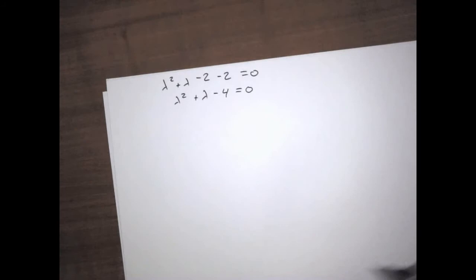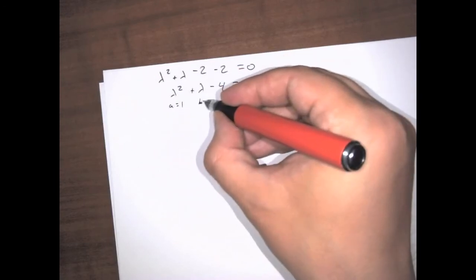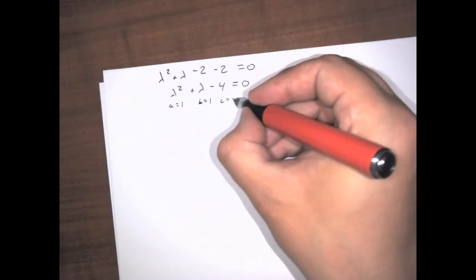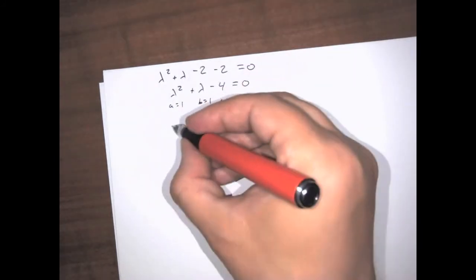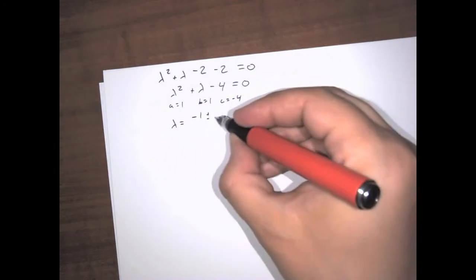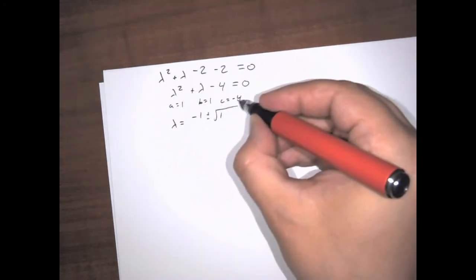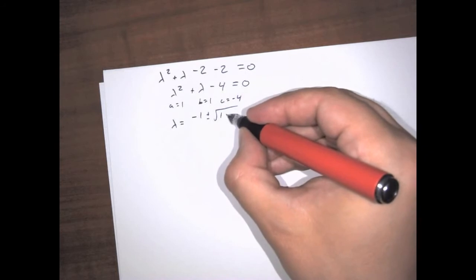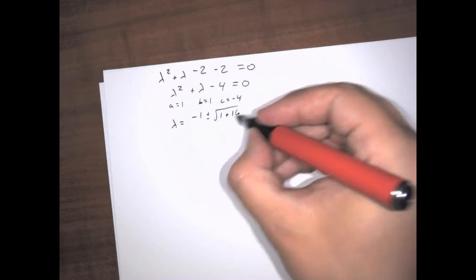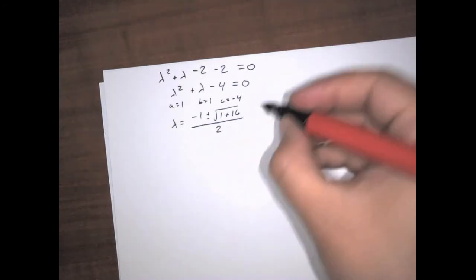Now we're not going to be able to factor this, so we're going to have to go with the quadratic formula with a equals 1, b equals 1, c equals negative 4. And that's going to leave us with lambda equals minus 1 plus or minus the square root of b squared minus 4ac, so it's going to be plus 16, divided by 2a, which is 2.